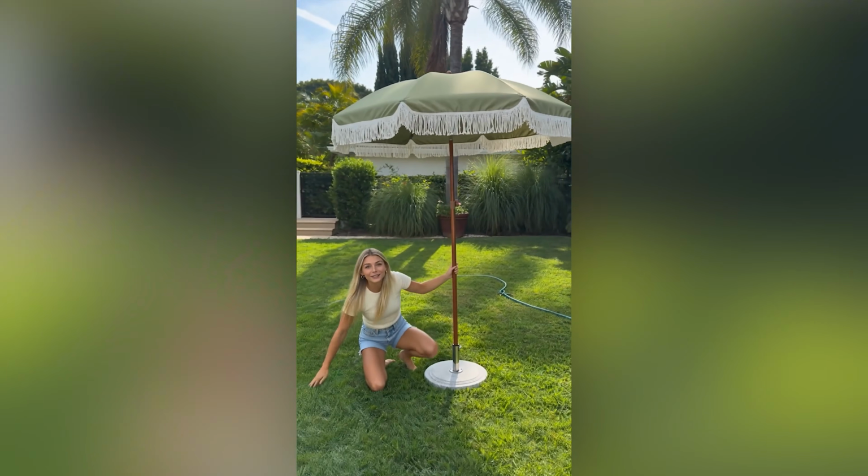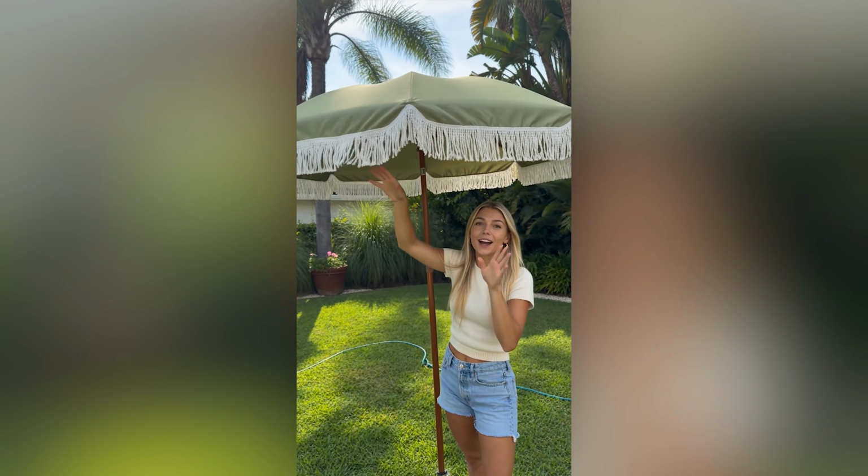Okay, maybe leave the flips to the pros, but this I can do. New patio umbrella, it tilts with the sun, holds up in wind, and it is genuinely so cute.